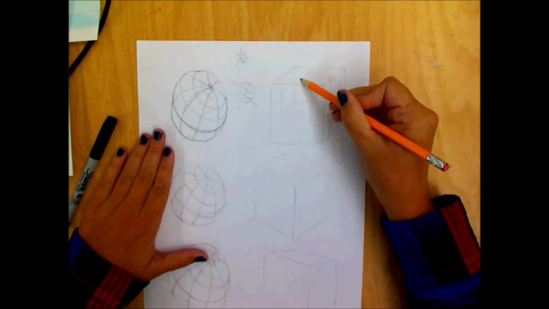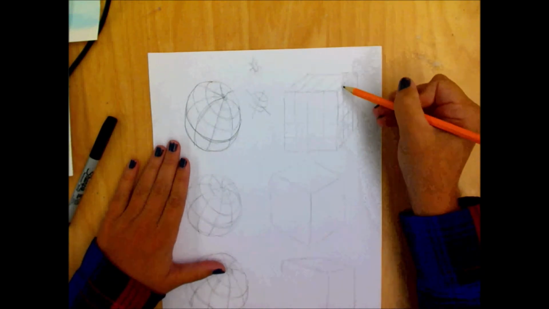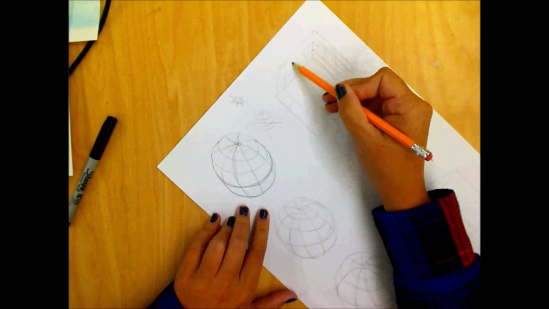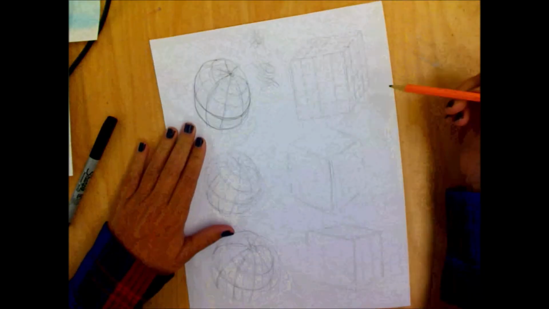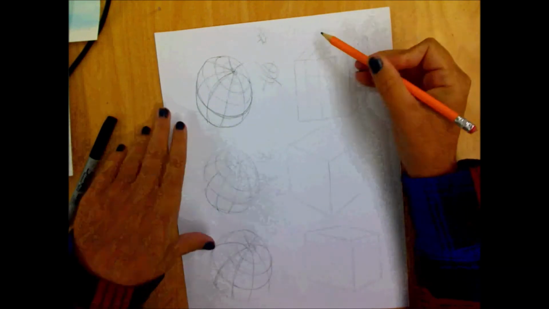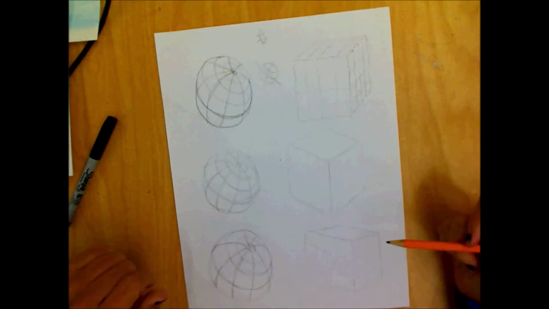And the same with the top. Notice my lines are beginning where the front of my grid ends because it's all connected. They're going all the way around this form. And my lines on the top are also going to be a little squished together because I don't see as much of the top and the side as I do the front of this cube.